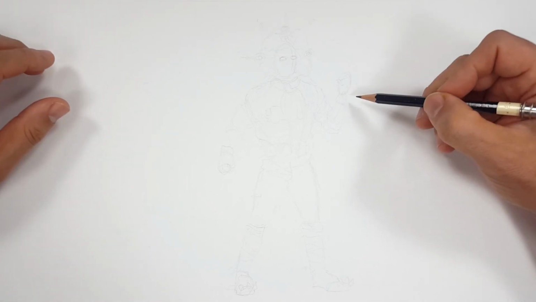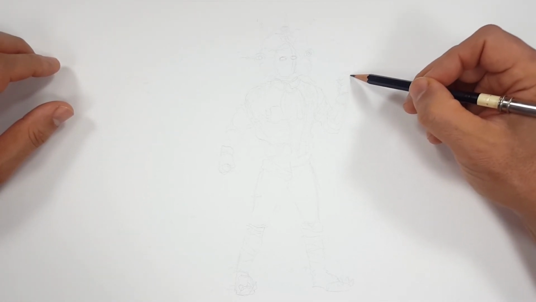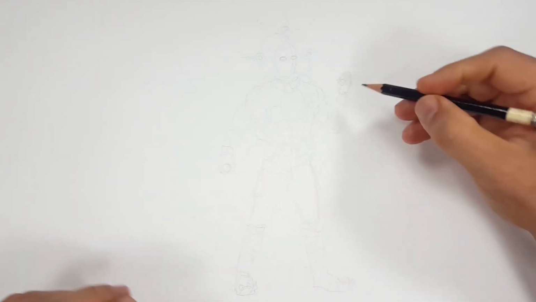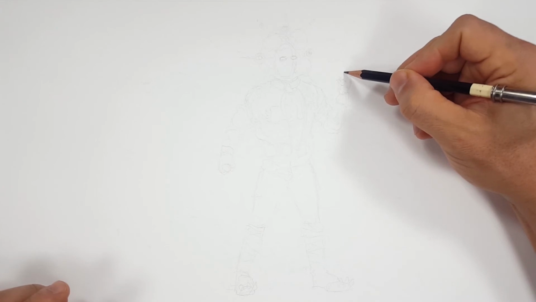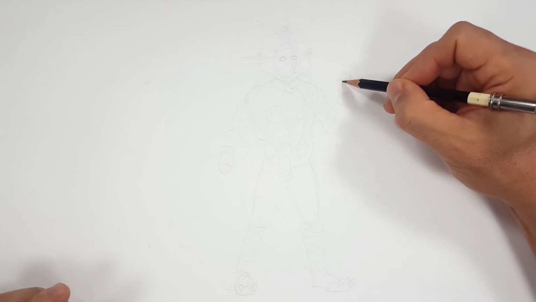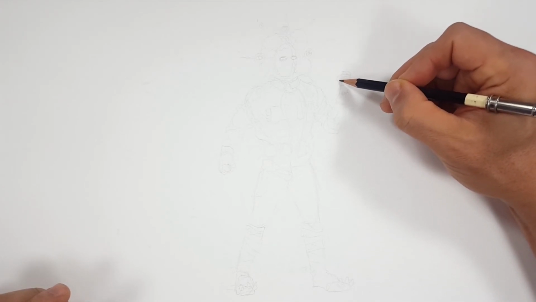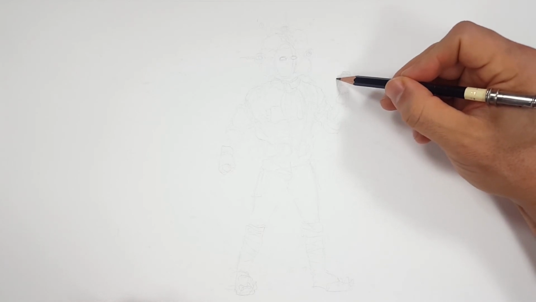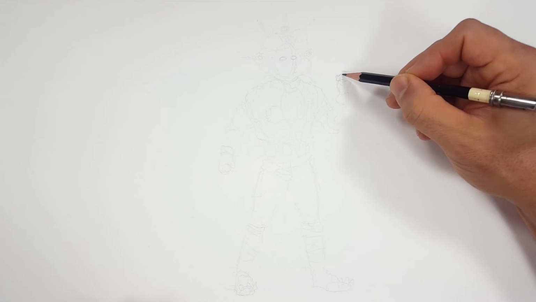Let's just start inking and see where it takes us. Let me define this hand real fast. What do I want to do? I want to do like that. Go out, it's going to go up.